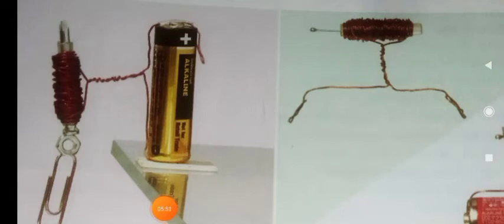So the magnets which are made by this method of induction are permanent magnets. Do you understand? The next type of magnet is the temporary magnet. We can also call the temporary magnets electromagnets, since we are going to make use of electricity or current to make a magnet.